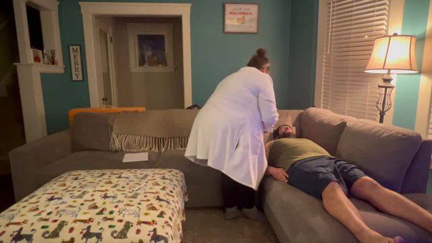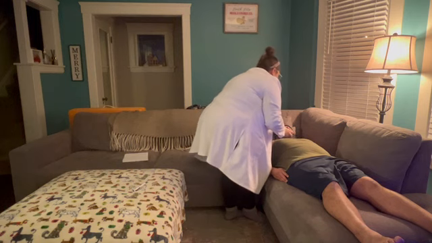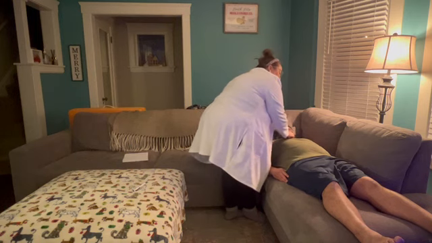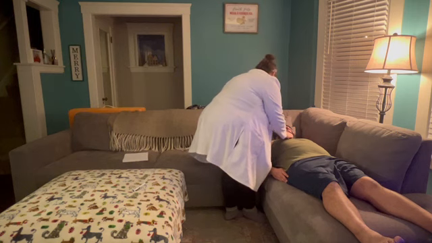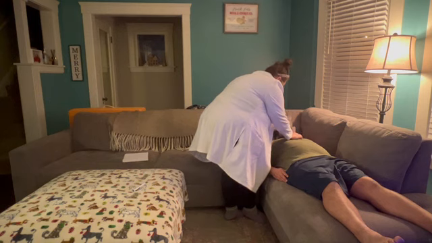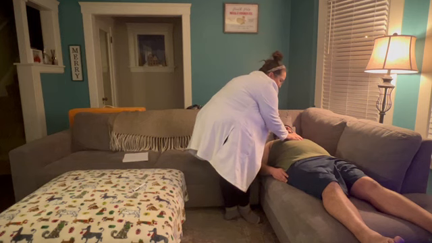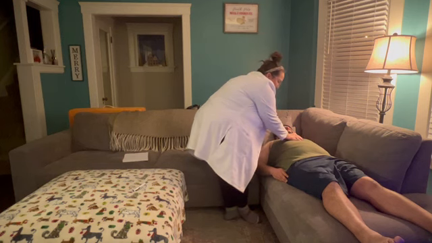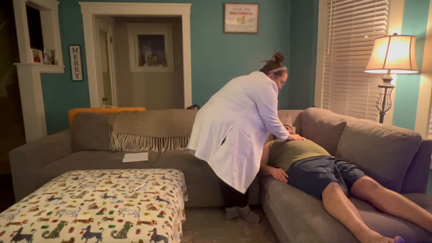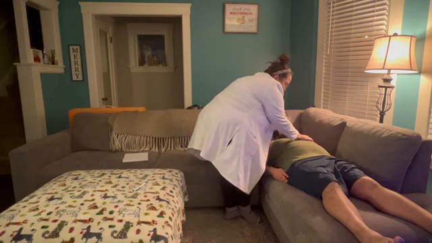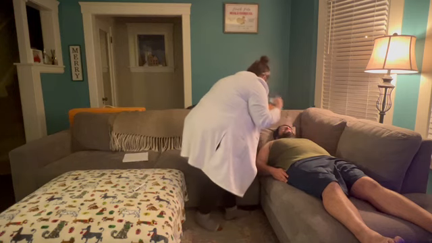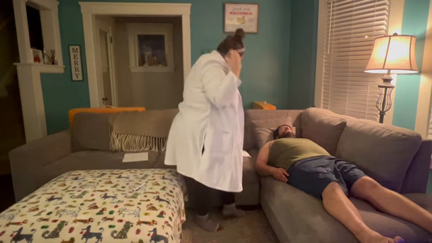And now I'm going to listen for murmurs with the bell of my stethoscope, and you can continue to breathe normally. Again, aortic valve, pulmonic valve, Erb's point, tricuspid valve, and mitral valve. Okay, and I don't hear any murmurs with the valve.